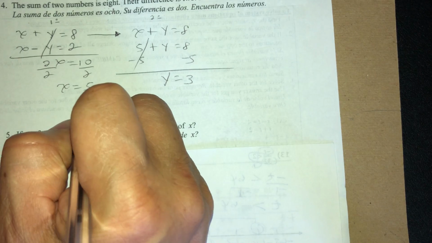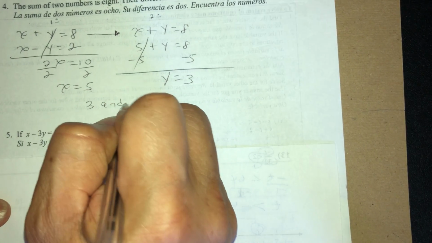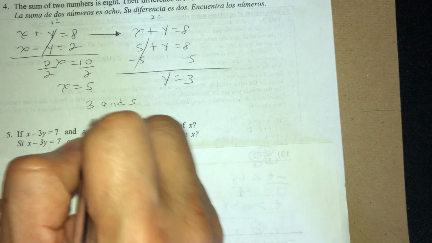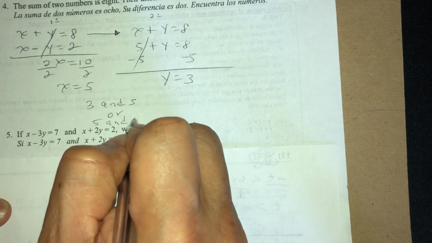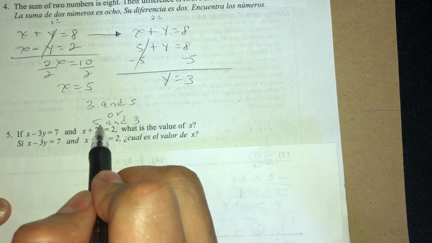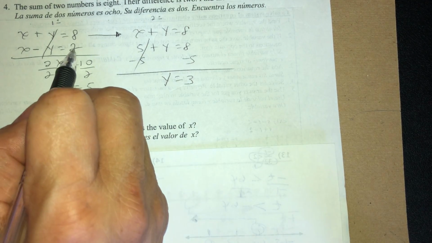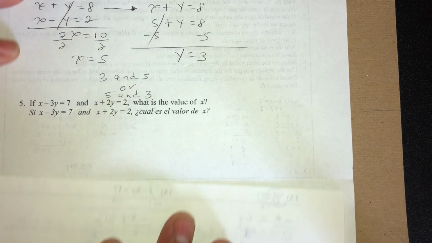So you can just put 3 and 5, or you can put 5 and 3. And think about it. What is 5 minus 3? 2. And what is 3 plus 5? 8. So that works. Okay, but you don't have something like that in the homework.